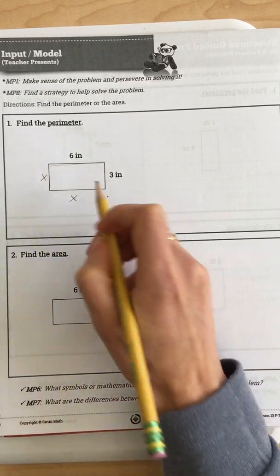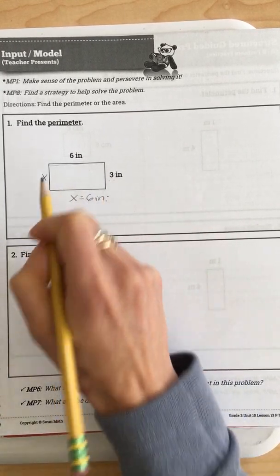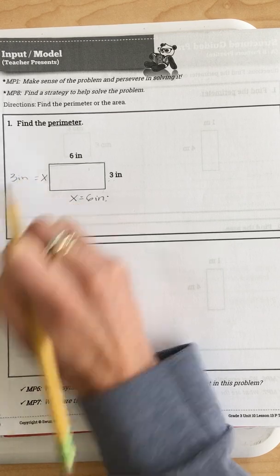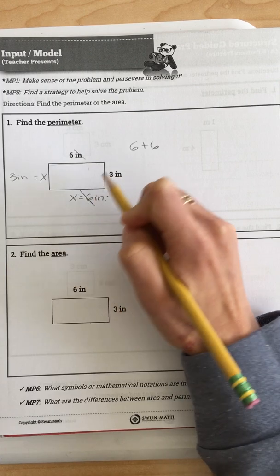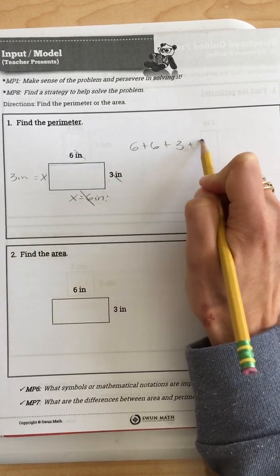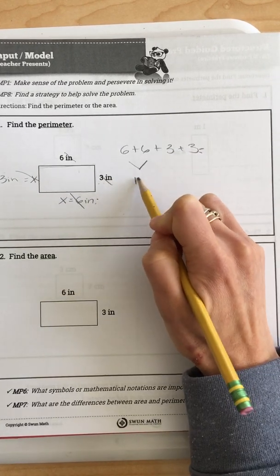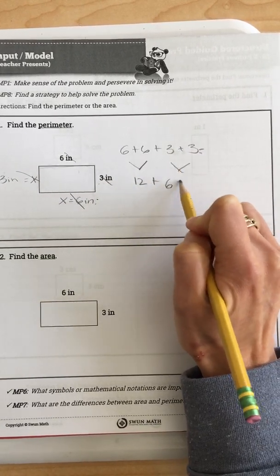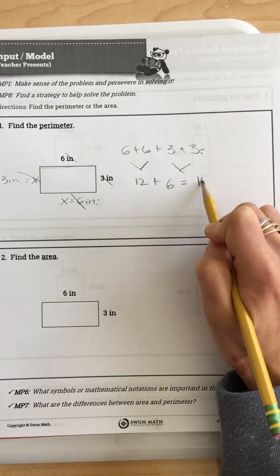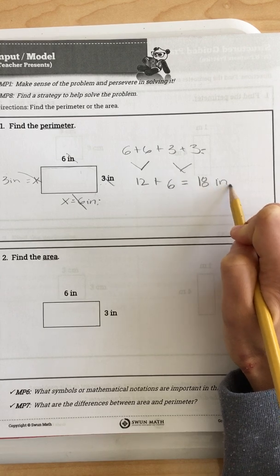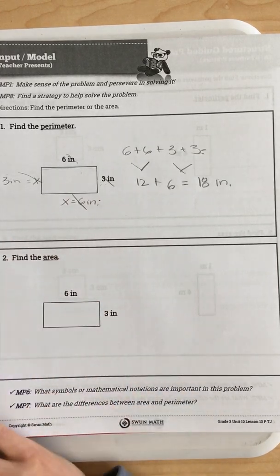So if this is 6 inches, then you know that x equals 6 inches. And if this width is 3 inches, then you know that x equals 3 inches. So then you can go ahead and do 6 plus 6 plus 3 plus 3. Okay, so 6 plus 6 is 12. 3 plus 3 is 6. And I want you to think about that. Okay, you should have got an 18. And it's just inches, okay, because we're finding the perimeter. So 18 inches around the rectangle.